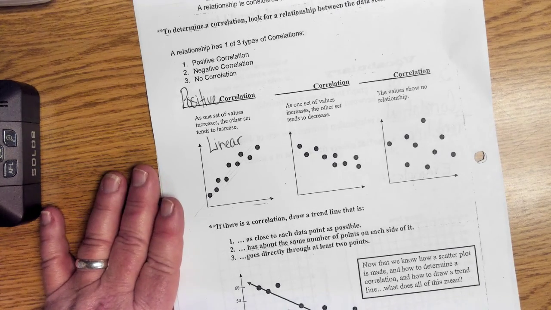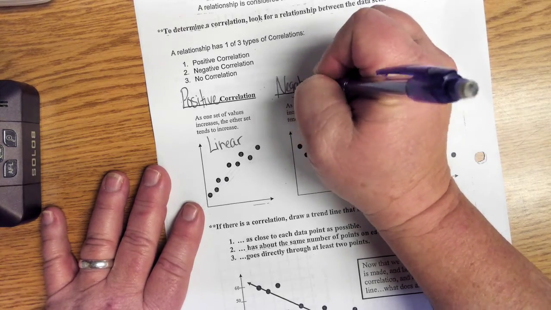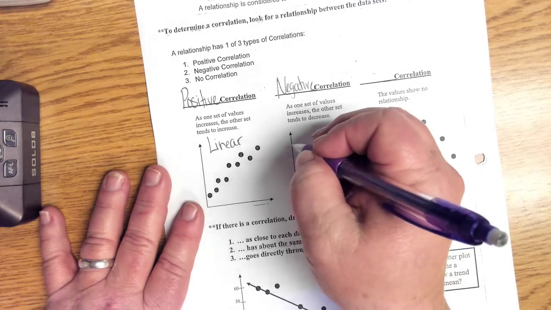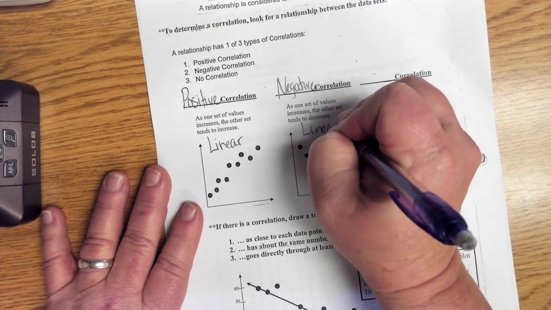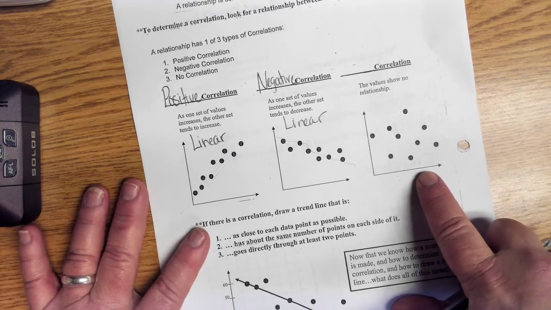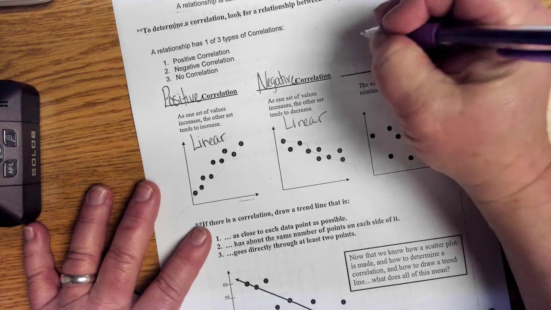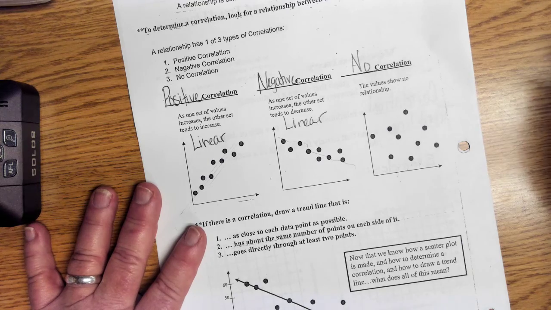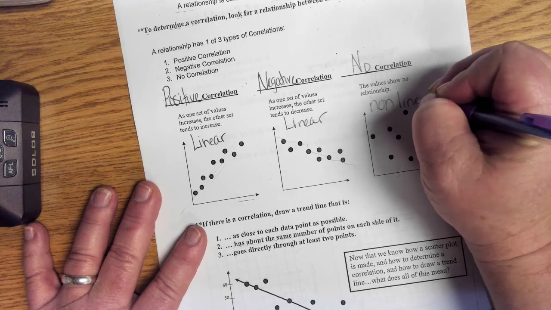Okay, then you have this correlation, which would be considered what? What kind of slope would that be? Negative. Negative correlation. And is it still linear? Yes, because it pretty much forms a line, doesn't it? All right, so it is linear. Okay. Then you have what is called no correlation. There's no rhyme or reason to how the points come together, so that is called no correlation. And generally, if you have no correlation, you also are non-linear.